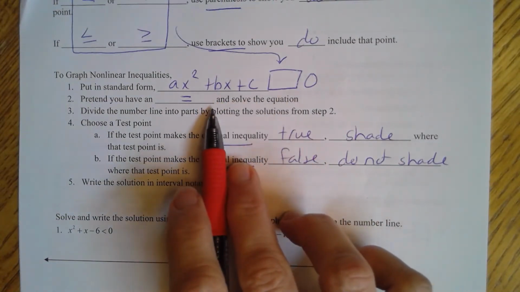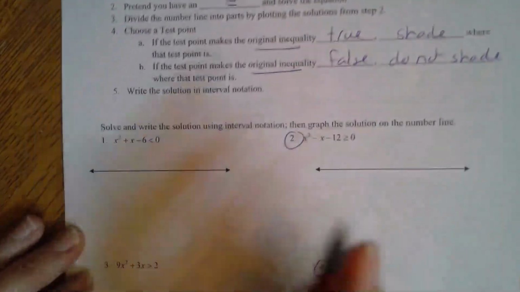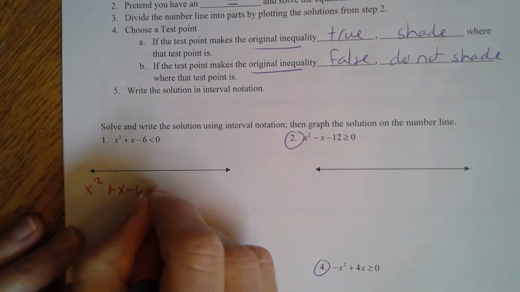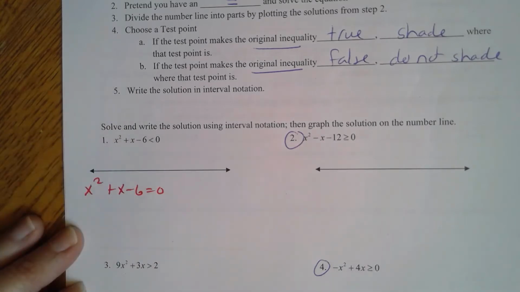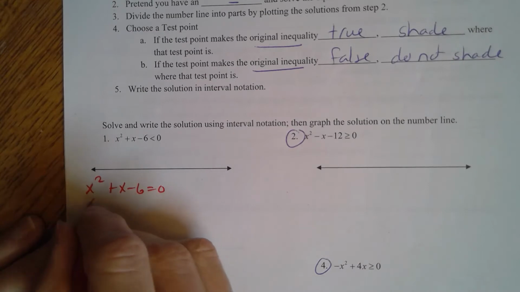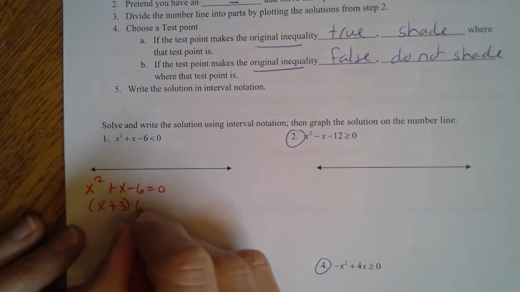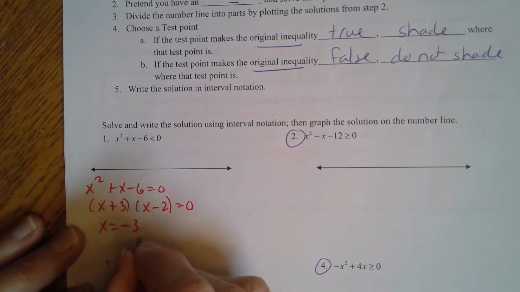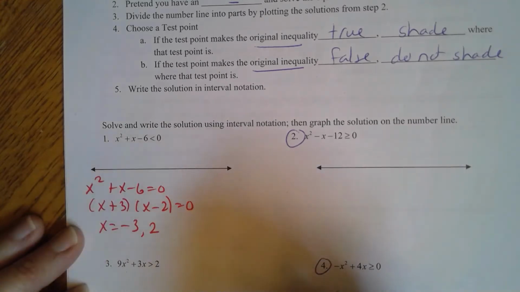Next, what do we want to do? Pretend we have an equal sign. So we're going to say x squared plus x minus 6 equals 0. And then step 2 was to solve that equation. So this one's factorable into x plus 3 and x minus 2 equaling 0. So our breaking points will be negative 3 and positive 2.